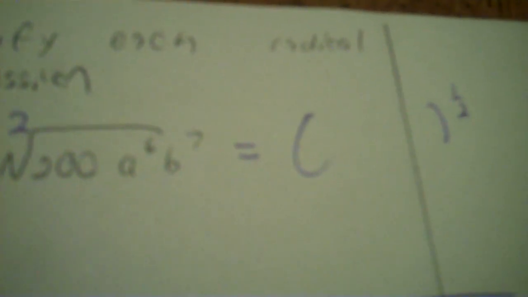Simplifying radical expressions. We have the square root of 200 a to the 6 b to the 7. No addition or subtraction signs in sight, so 3 terms. First off, you have a radical, so you need to rewrite the problem with a rational exponent, 1/2. You get 200 a to the 6 b to the 7 inside.